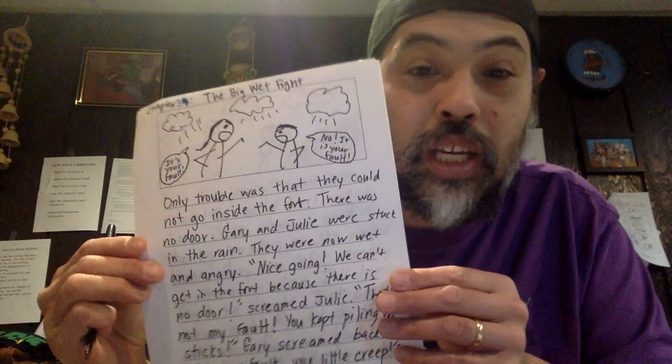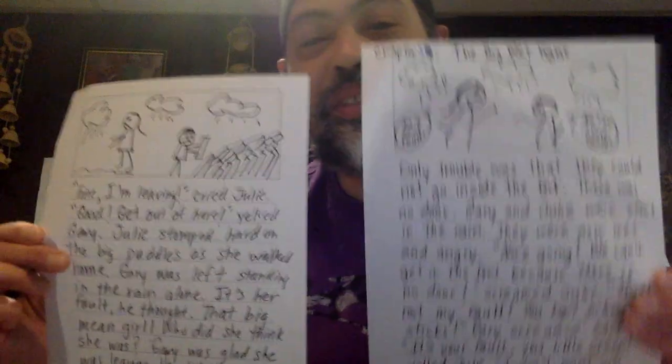Ah, there we go. I'm going to call this chapter The Big Wet Fight. Why not? It's raining really hard. Gary and Julie are stuck outside in the rain, and now they're having a huge fight because they can't get in the fort because the fort has no door. What a huge problem that is, right?